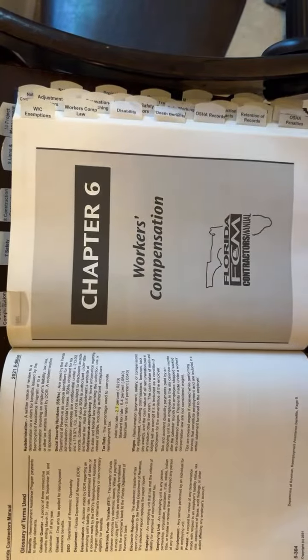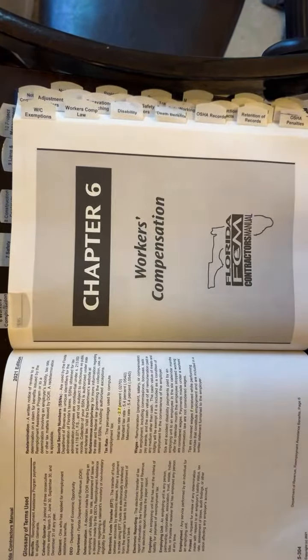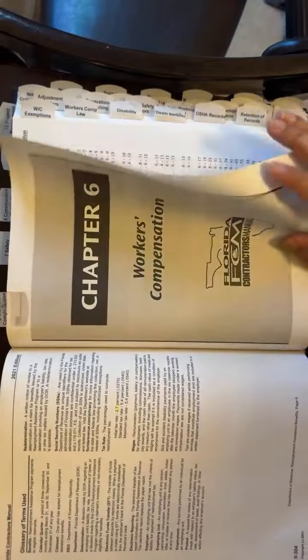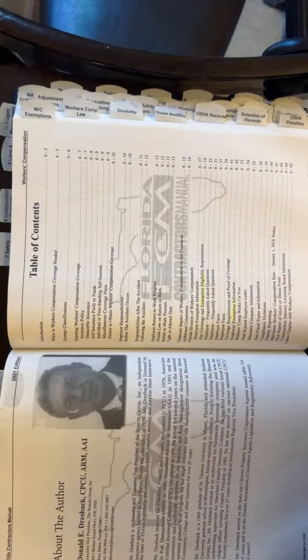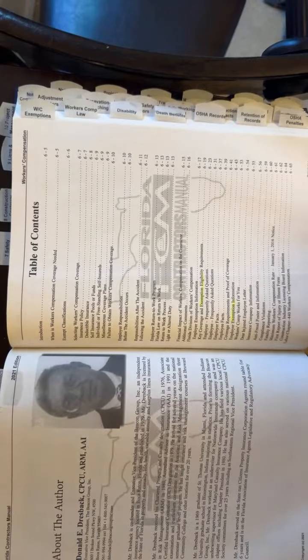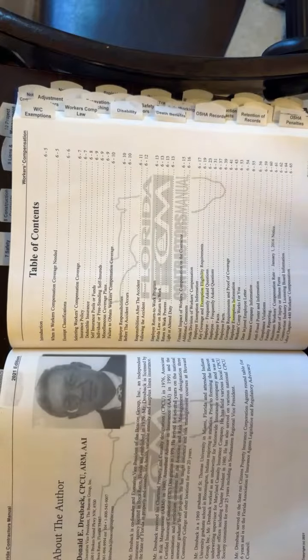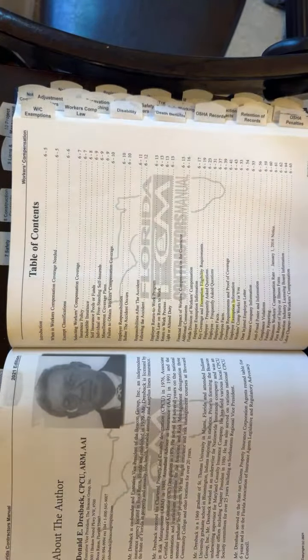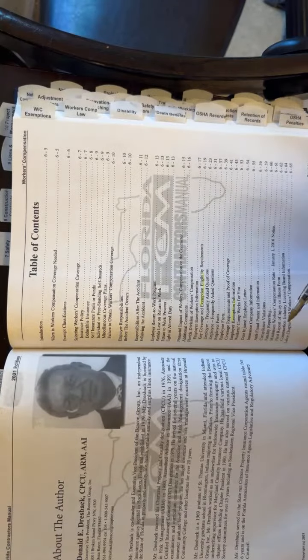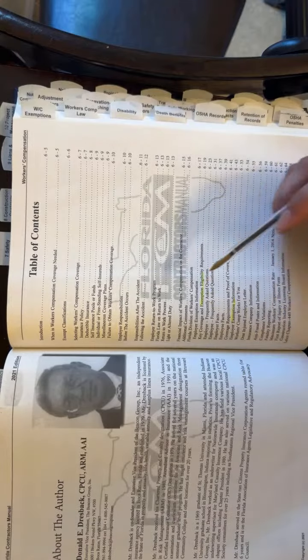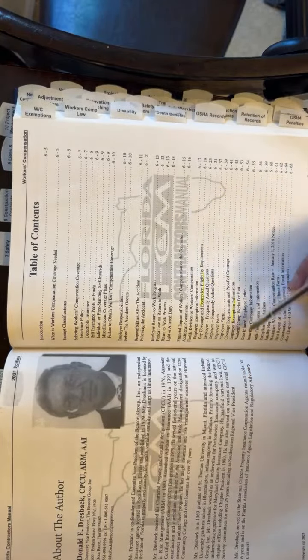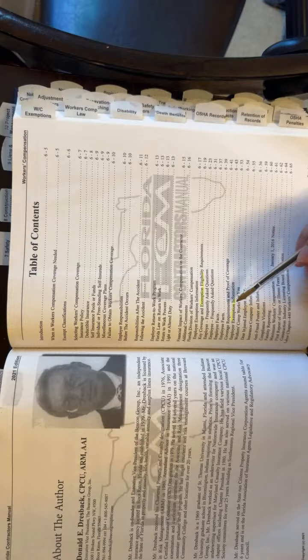Chapter 6 talks about workers' compensation. So take your time and try to go over all these table of contents for a little while. If you guys want, you can pause the video for a bit. Now go ahead and highlight exemption eligibility, employer's exemption information.